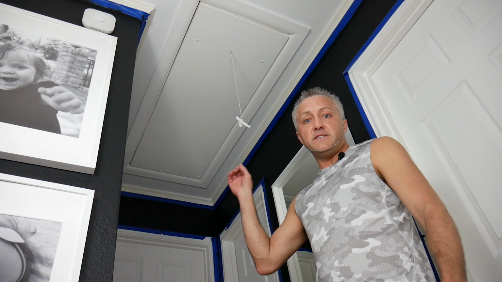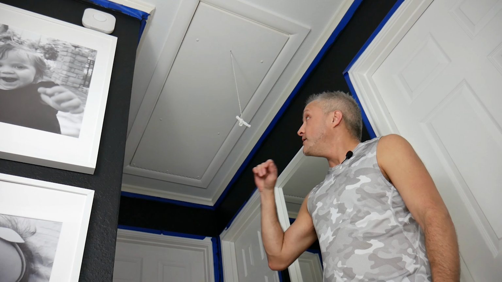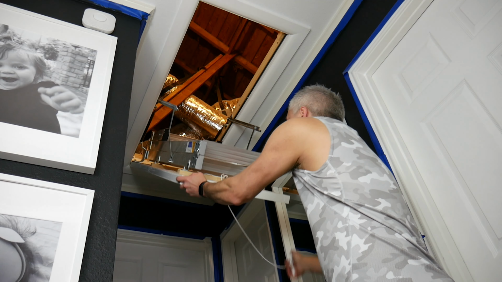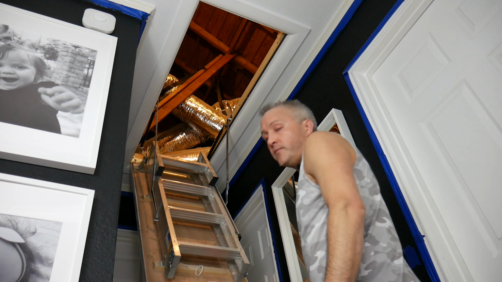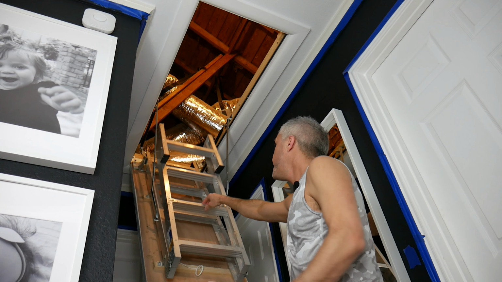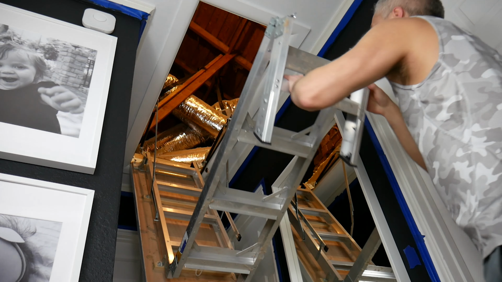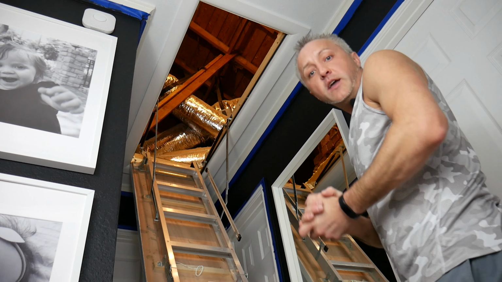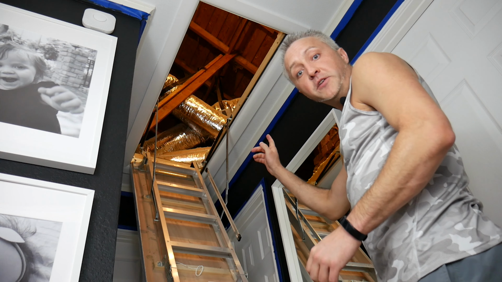If your attic space is accessed through a ladder like mine, simply pull down on the string and then unfold the ladder. And now you can climb up. So I'll meet you all up there.